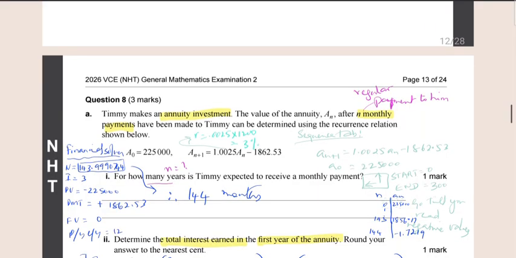Question 8. Now they move on to an annuity investment. What's interesting about this paper is they have covered almost every kind of question, and it would be a really good revision paper. Timmy makes an annuity investment. The value of the annuity AN after N monthly payments. Here the monthly payments are not payments made by him but to him. He's investing money to get some regular payments till the value of his investment becomes 0.